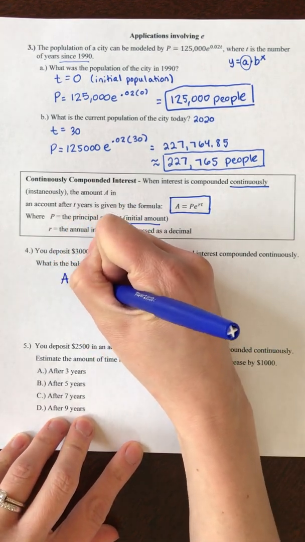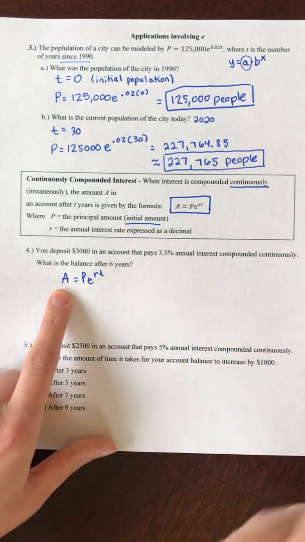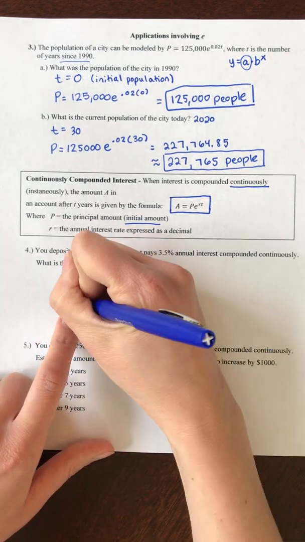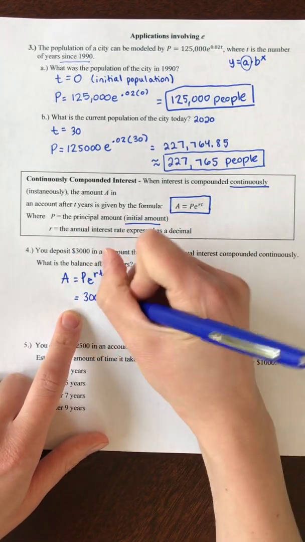A equals P e to the RT. Okay, I'm looking for A. I want to know how much money I have after 6 years. The principal is what I started with. So I started with $3,000.